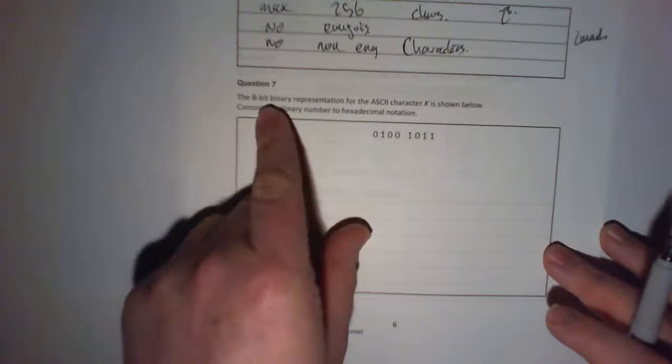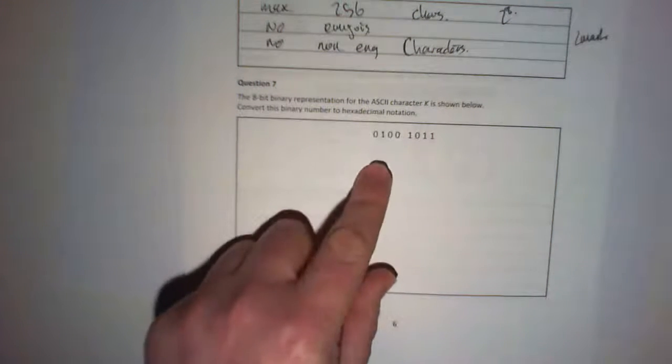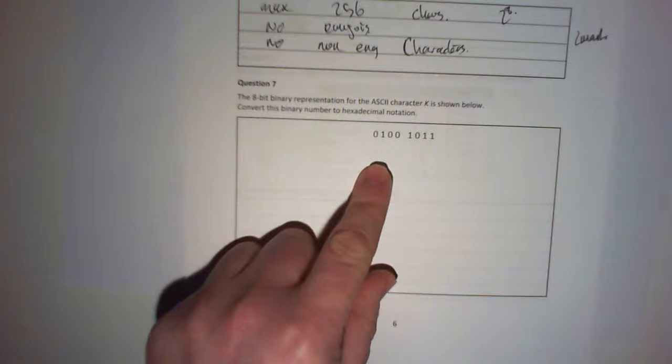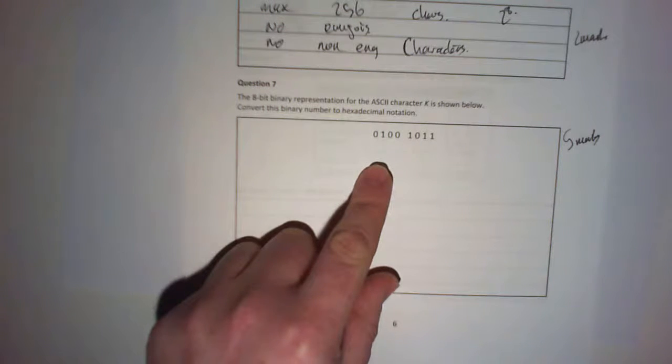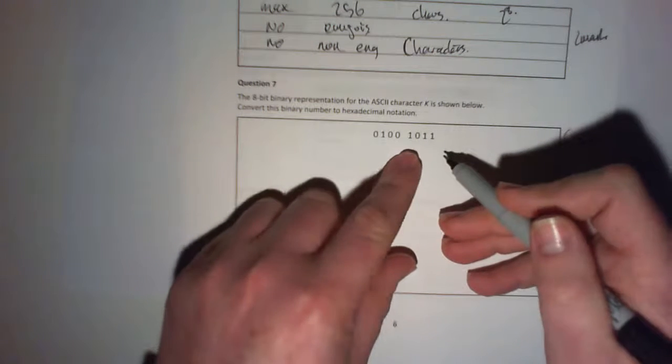So question 7, 8-bit binary, we need to turn it into hex. Okay. Now you could cheat on this a little bit, but don't cheat, please. It's 5 marks. So yeah, you should be well able to do it. 5 marks. Okay. Lots of different ways to do it. You can go straight, or you can turn it into decimal and turn the decimal into hex.